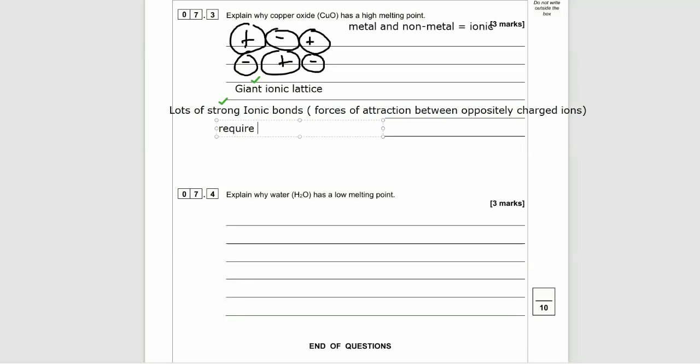So even if you don't know if something is ionic, covalent, or metallic, if you just say it has a giant structure, needs lots of energy to break, lots of strong bonds, you'll get most of the marks, 3 out of 4 or 2 out of 3. You'll only gain that full mark for stating the type of bond. But just remember the others: giant, lots of strong bonds, lots of energy needed to break.